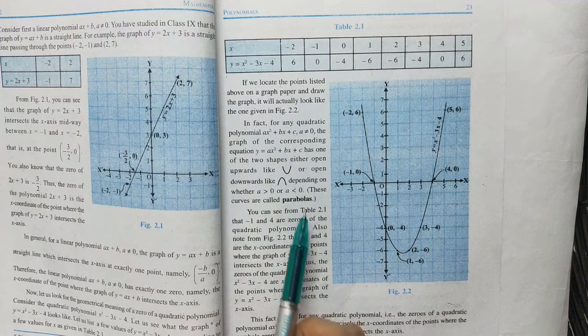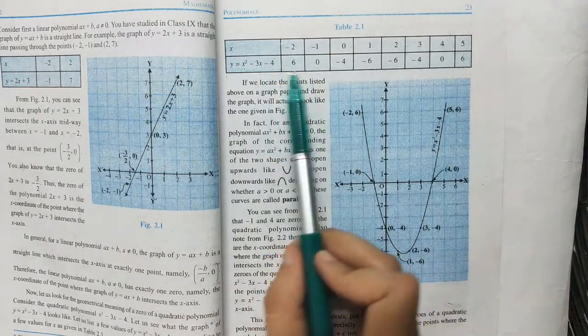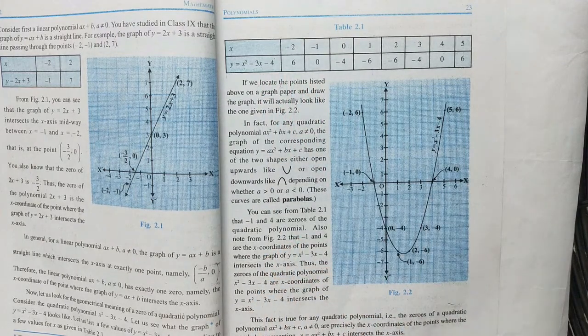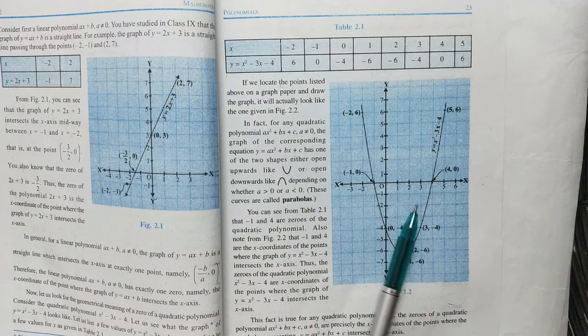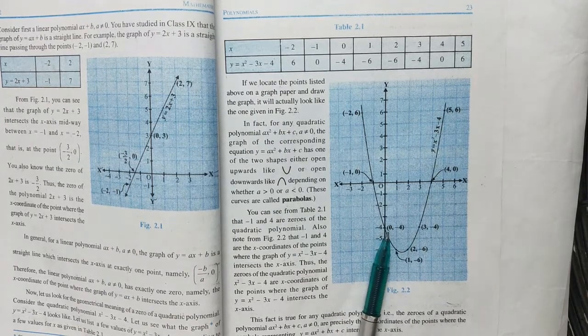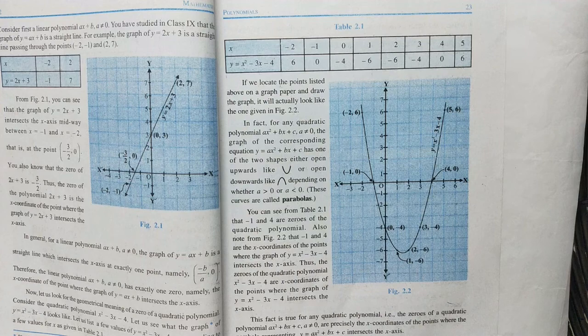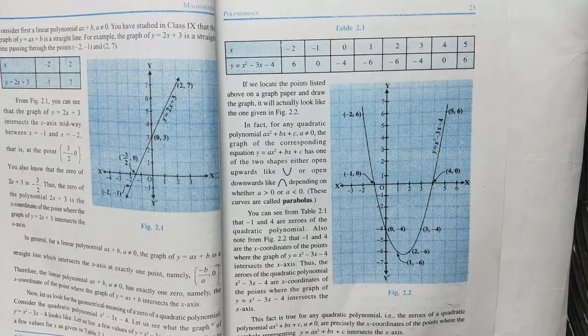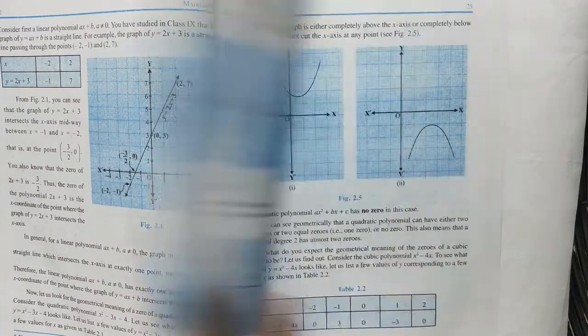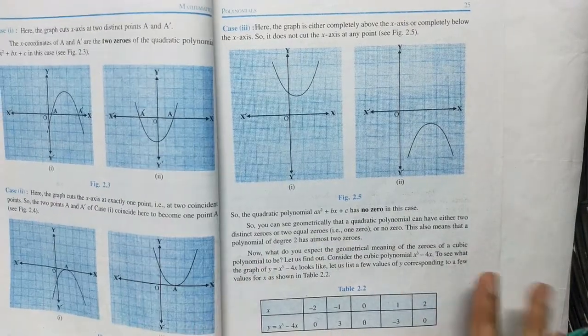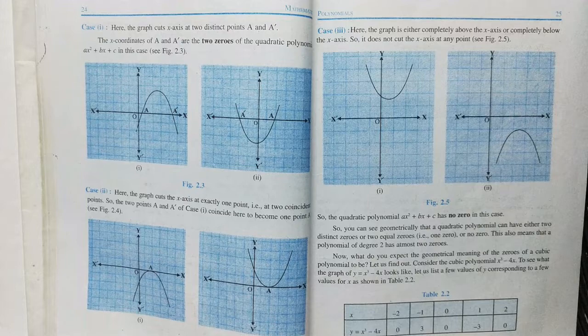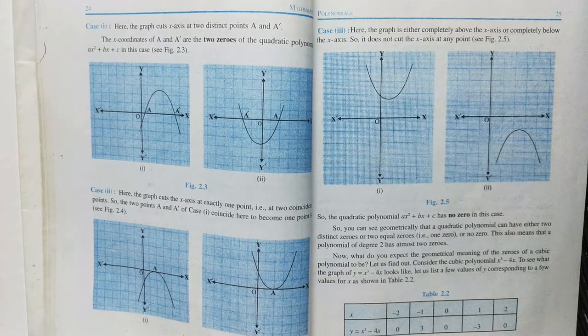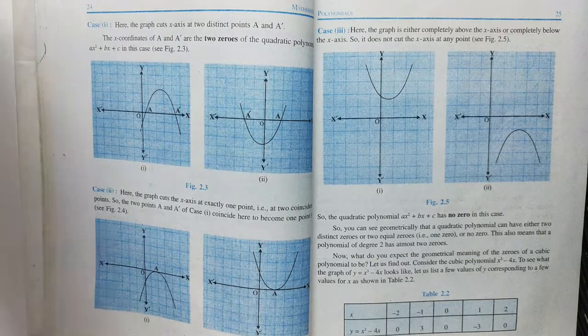Similarly, in some quadratic equations, you may get a downward parabola. The only point to note is how many times this parabola cuts the x-axis. That number will be the number of zeros of that polynomial. So in the quadratic polynomial, you will have 3 cases.